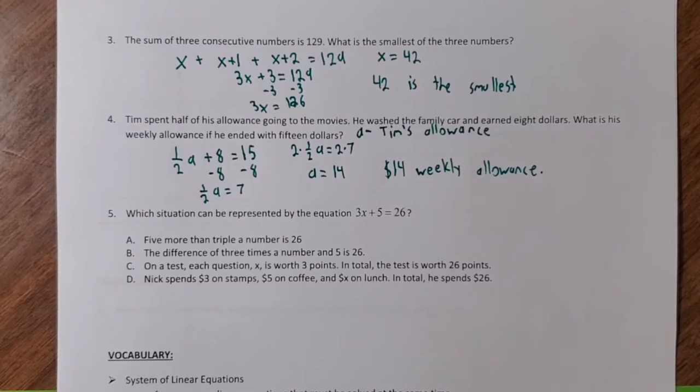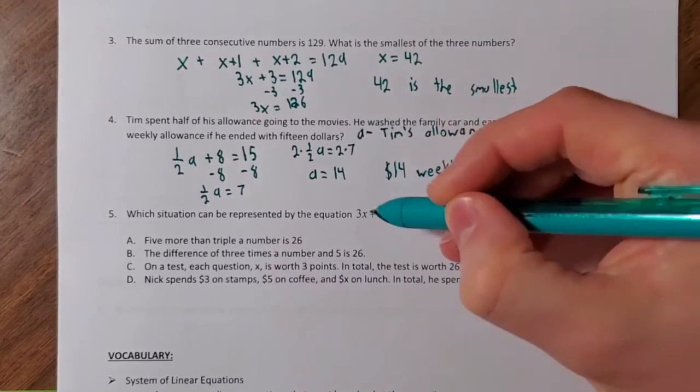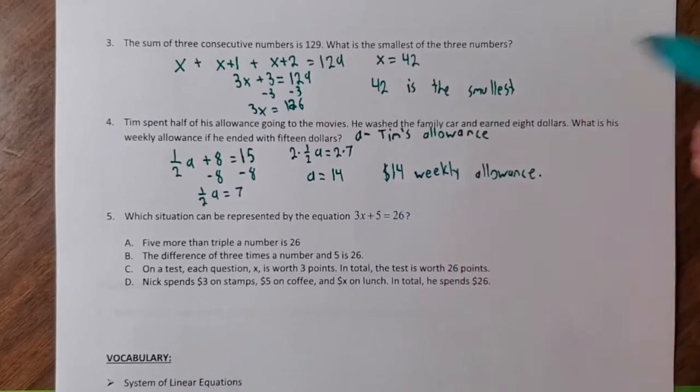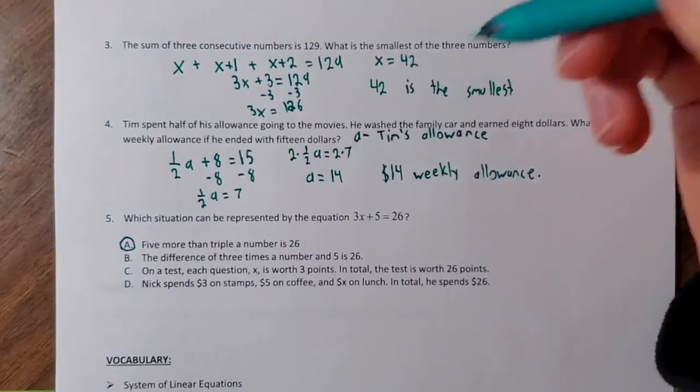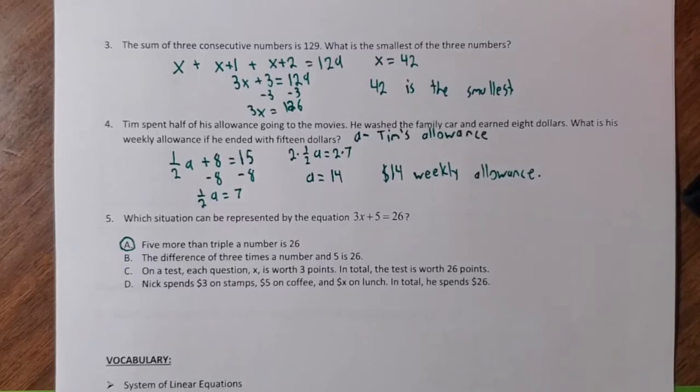Okay, let's just read through all of these choices. We have letter A says 5 more than the triple a number is 26. Well, here we have triple a number, and then we're adding 5 to that. So we do indeed get 26 here, giving us A is a correct choice. But let's just also go over each of these other answers.